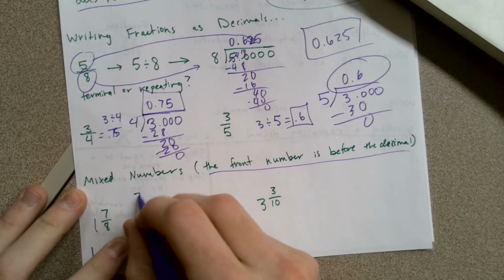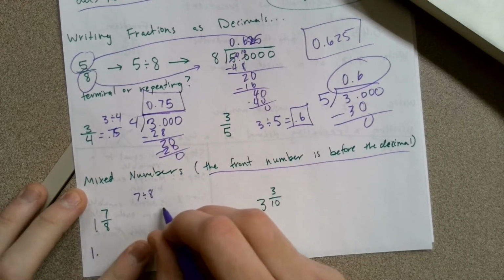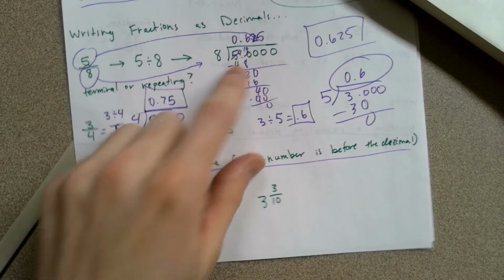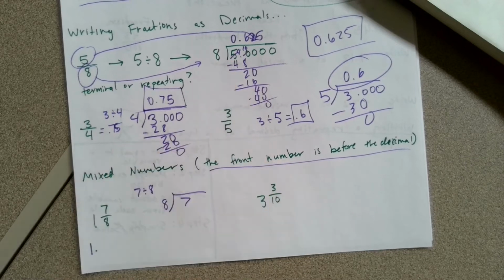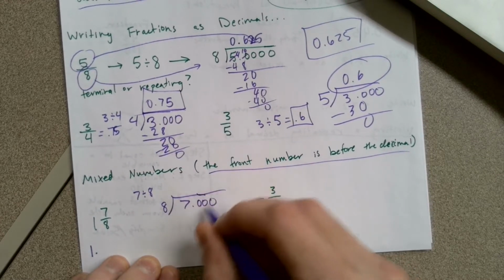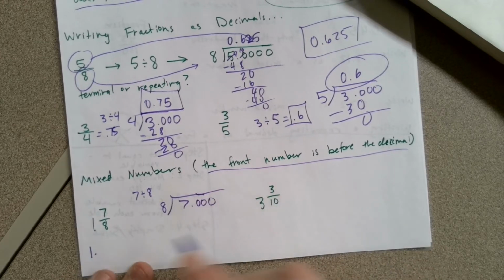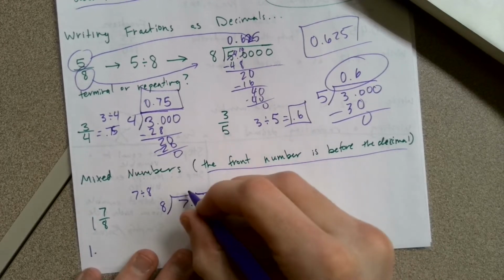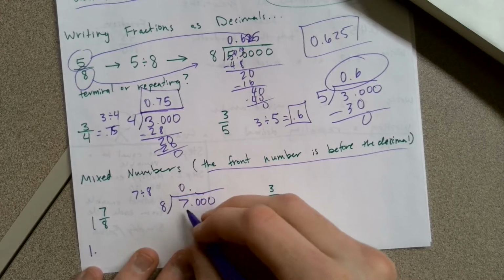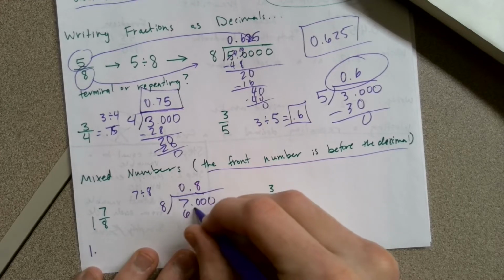So I'm going to do my 7 divided by 8. I know 8 is on the outside, 7 is on the inside. Top number on the inside, bottom number goes on the outside. Put my decimal points in there. That's going to be your biggest tip for these, just getting those decimals in there right away. Toss my decimal up there, doesn't go into it. 8 goes into 70. 8 times is 64.